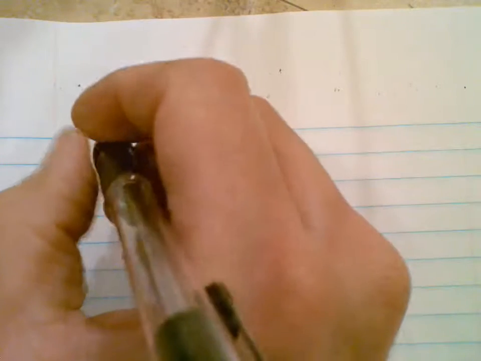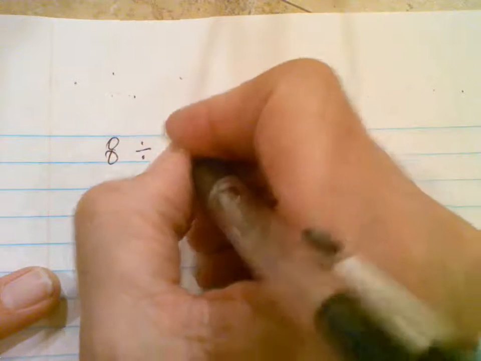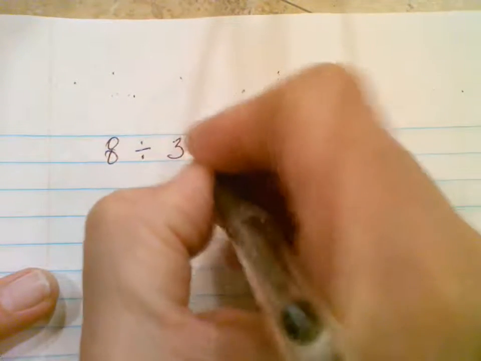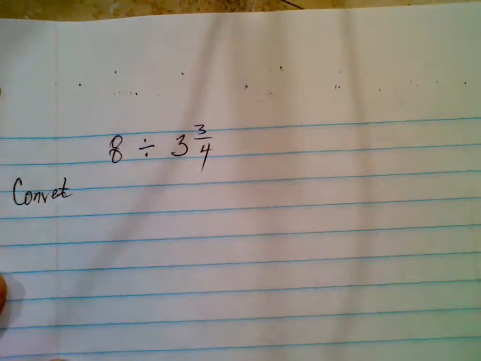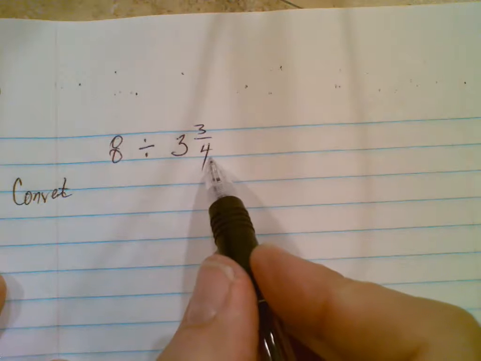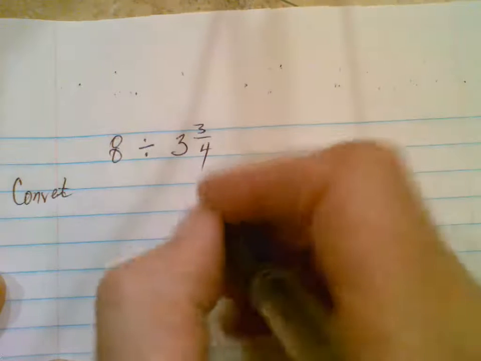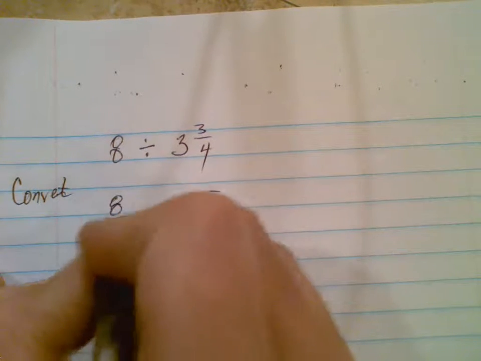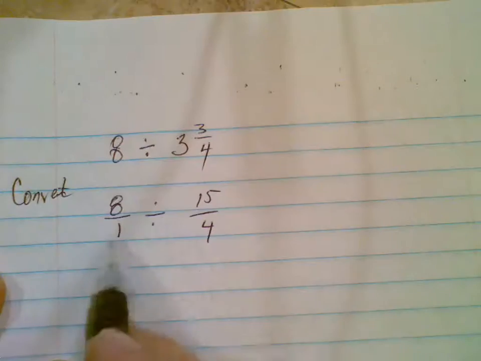excuse me, so let's get this back in place. Let's do 8 divided by 3 and 3/4. Okay, so we only have to convert this one, so let's convert. That's our first step. 3 times 4 is 12, plus 3 is 15, so I have 15/4. 8 is the same as 8/1. So 8/1 divided by 15/4.